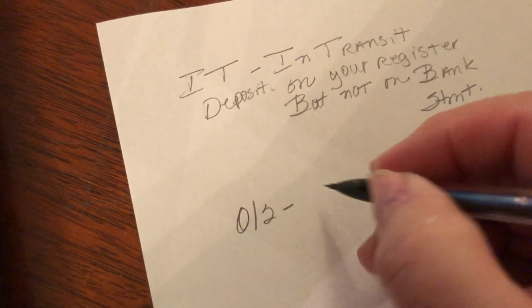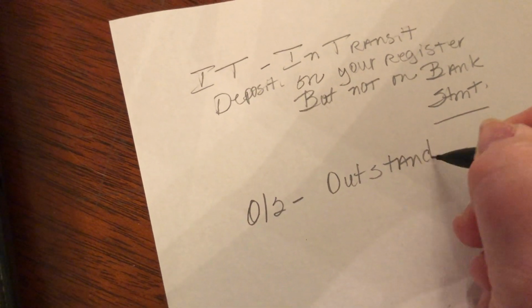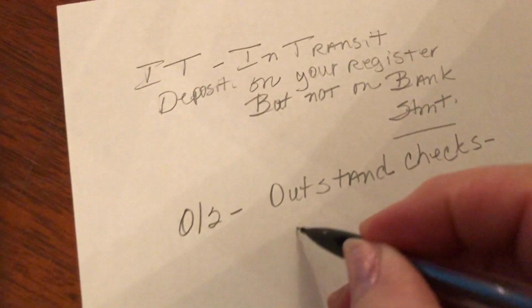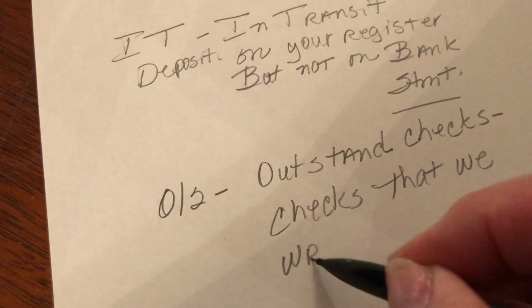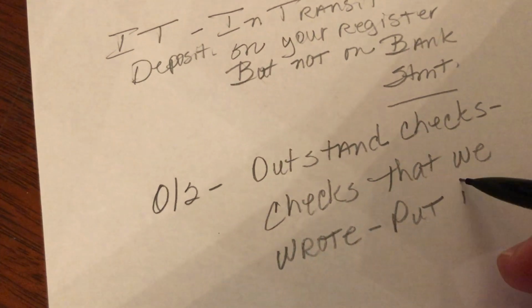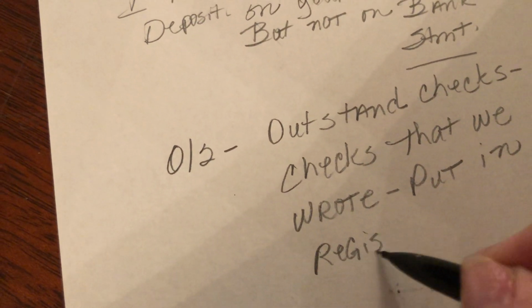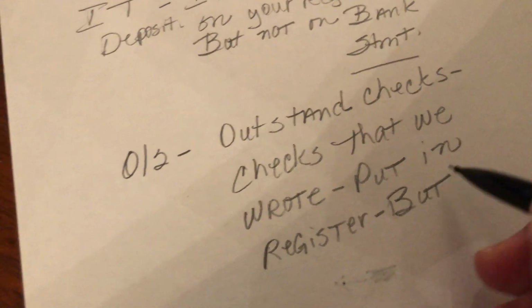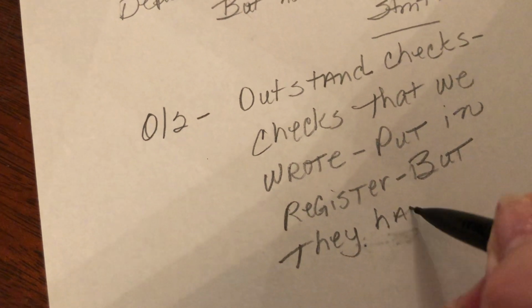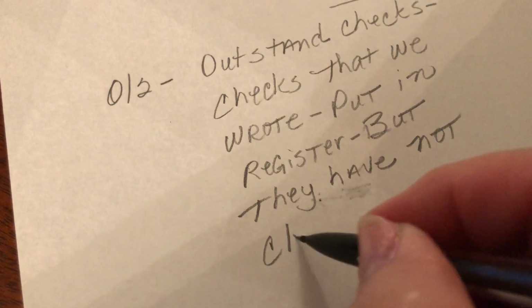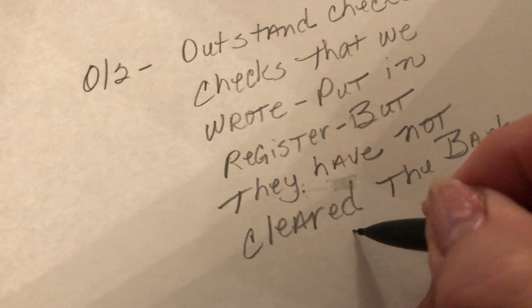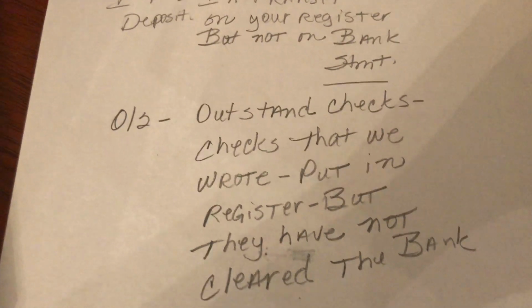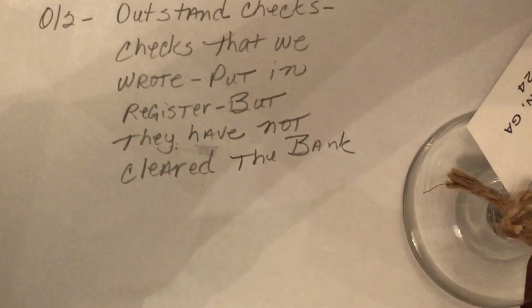Go back and let's see, is this what we wrote on it? Okay. OS represents outstanding checks. And these are checks that we wrote. We put them down in our register. But they have not cleared the bank, meaning they haven't been posted on the bank's statement. Okay. Now let me show you what we're going to do with those. So hold on to that, get that down. Let me prop my camera up here.